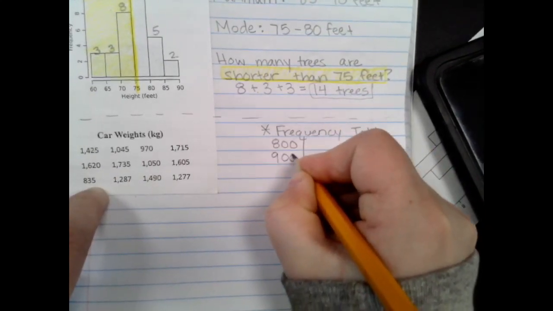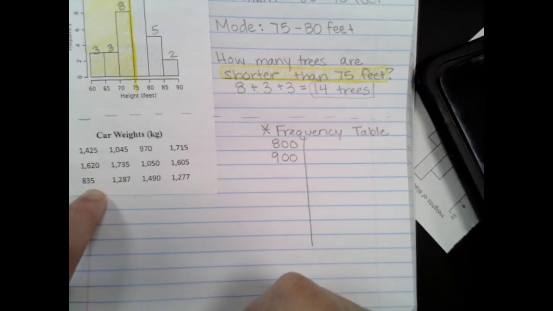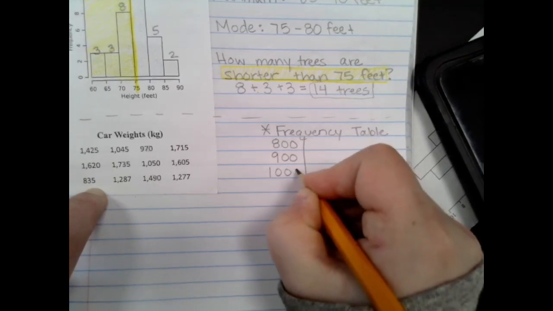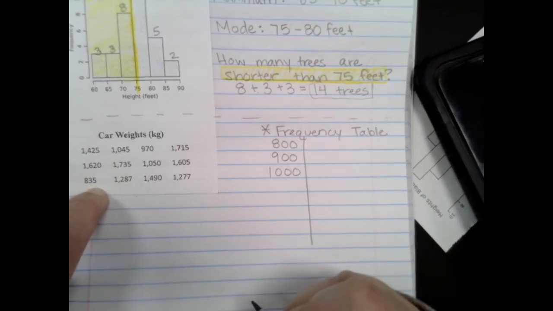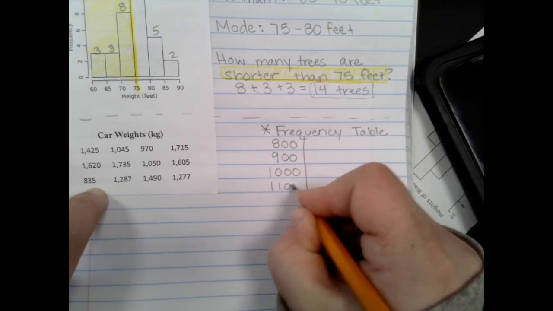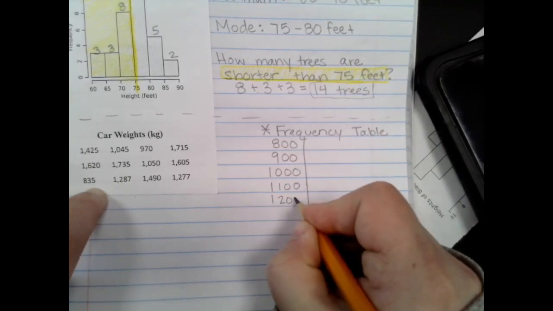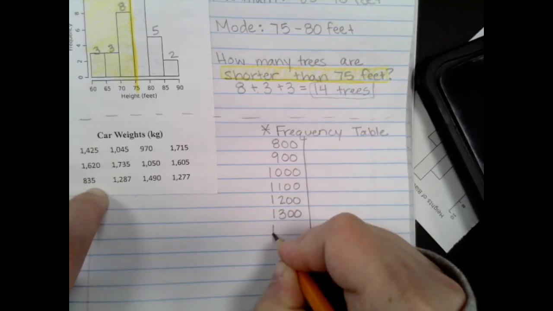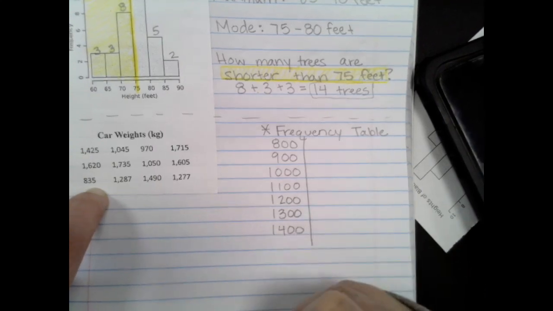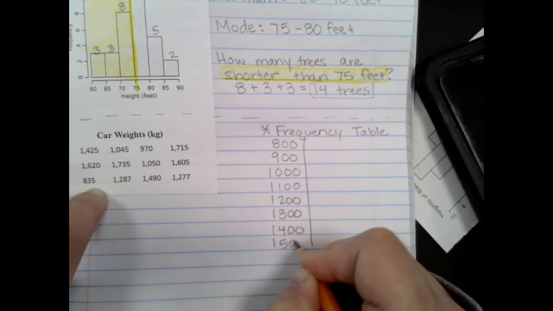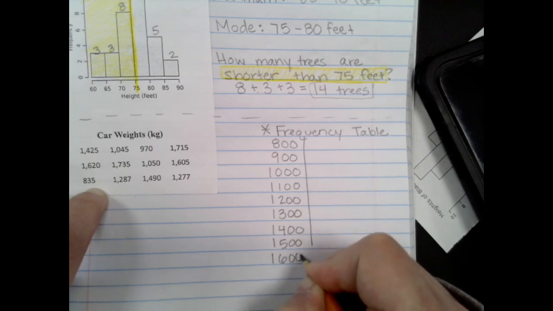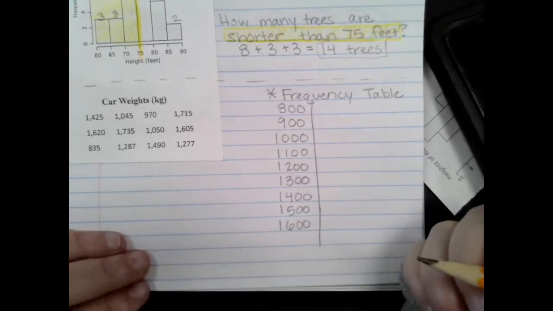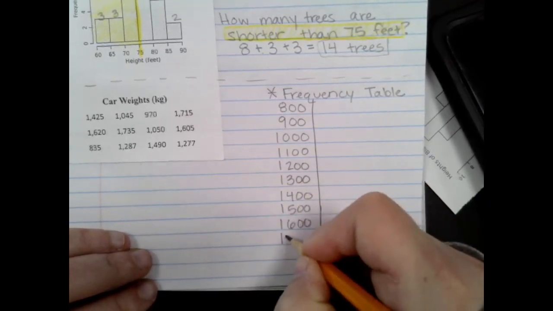800, 900. And we'll go up another 100, so 1,000. 1,100. 1,200. 1,300, 1,400, 1,500, 1,600, and then we have 1,700.